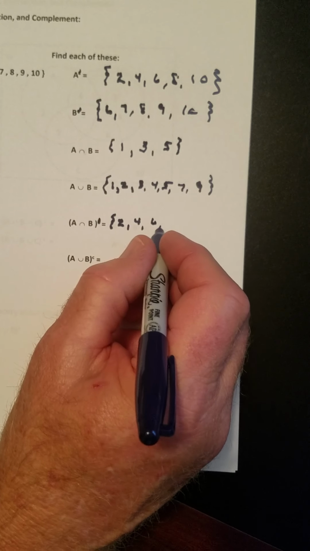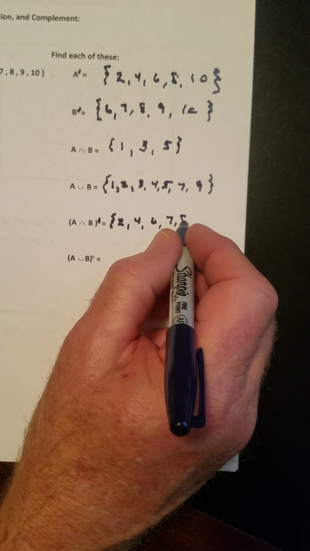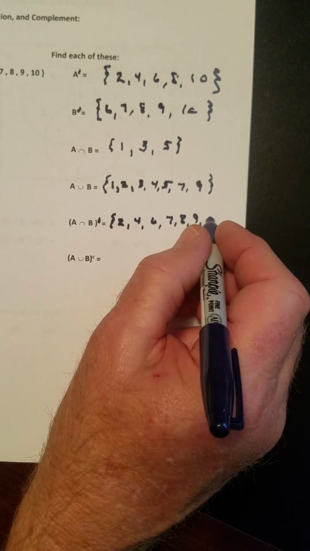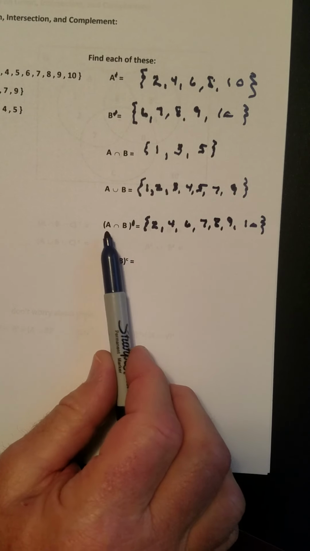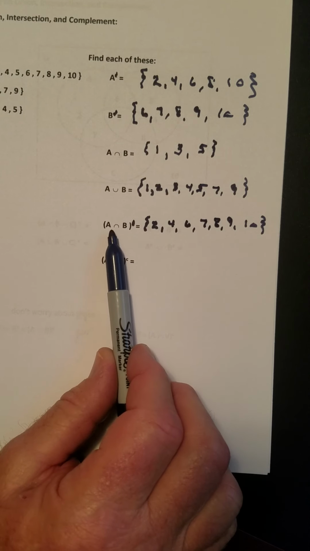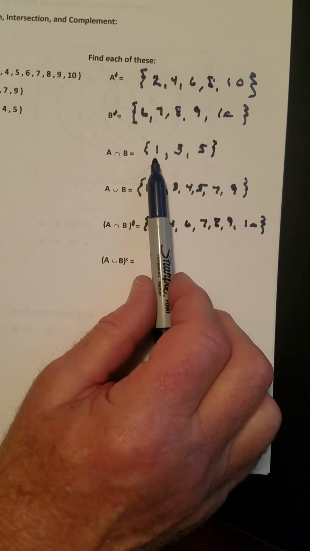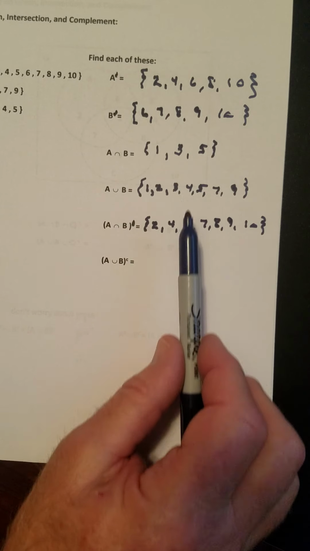6, 7, 8, 9, 10. So just like an algebra problem, you're going to do the inside first. A intersect B, that tells me I'm talking about this set, and the complement of that would be this.